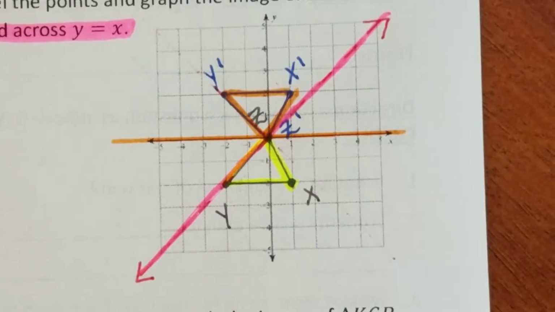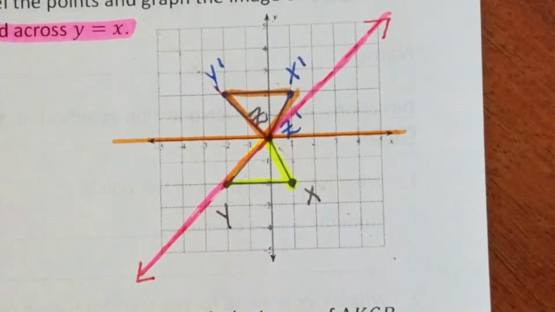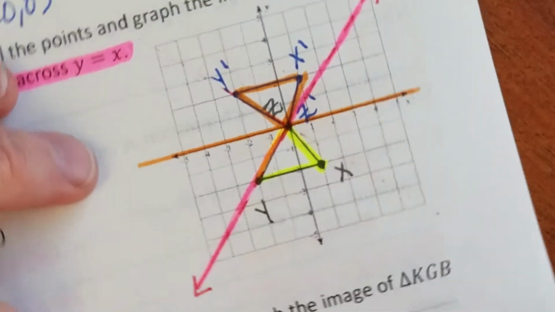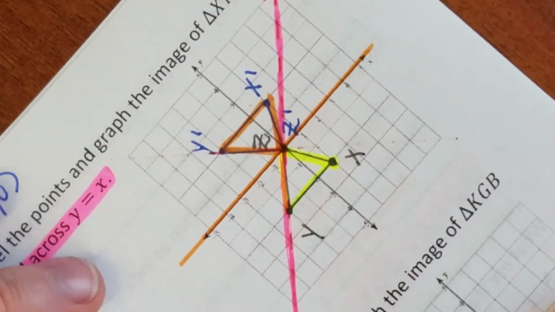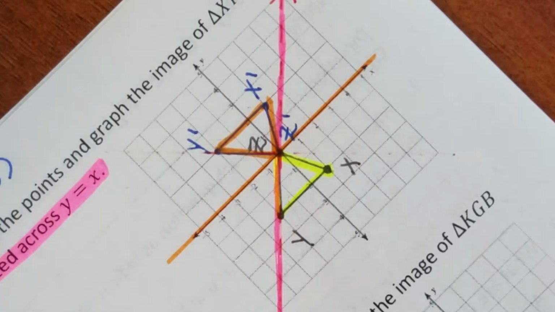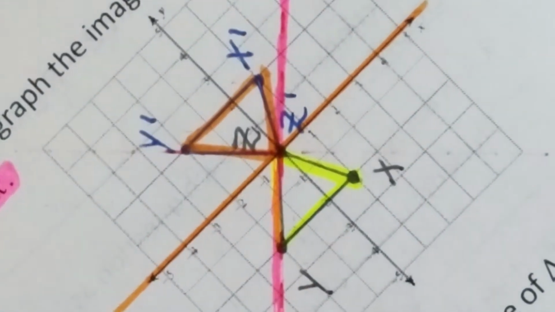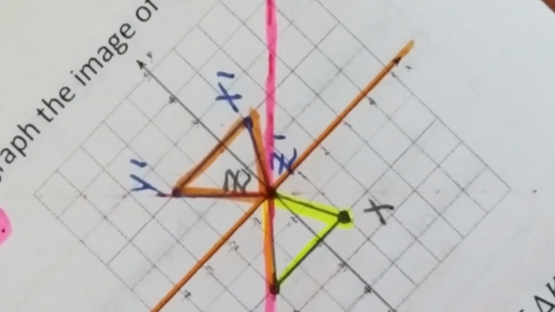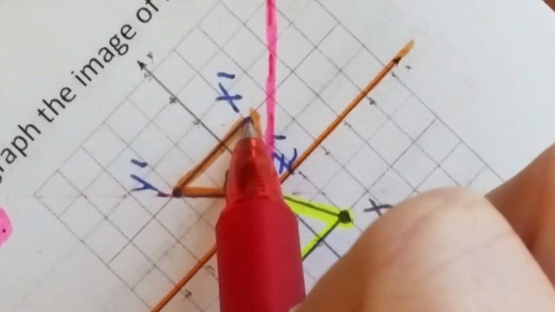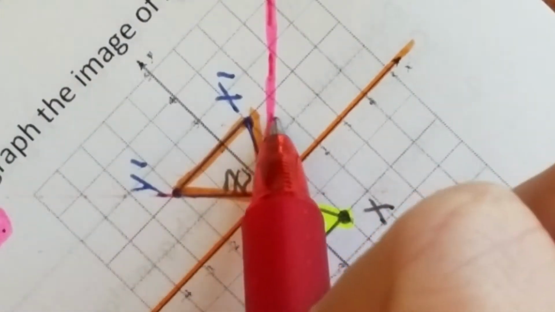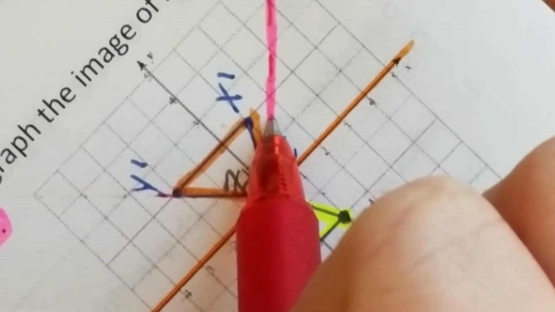Right there. Now to make this easy on us, I'm going to rotate my paper so that the line of symmetry is vertical, because it's easier for me to see. And then I can just count. So my line of symmetry is vertical, so if I look at x, I'm one diagonal, or I should say half a diagonal, away from the line of symmetry.